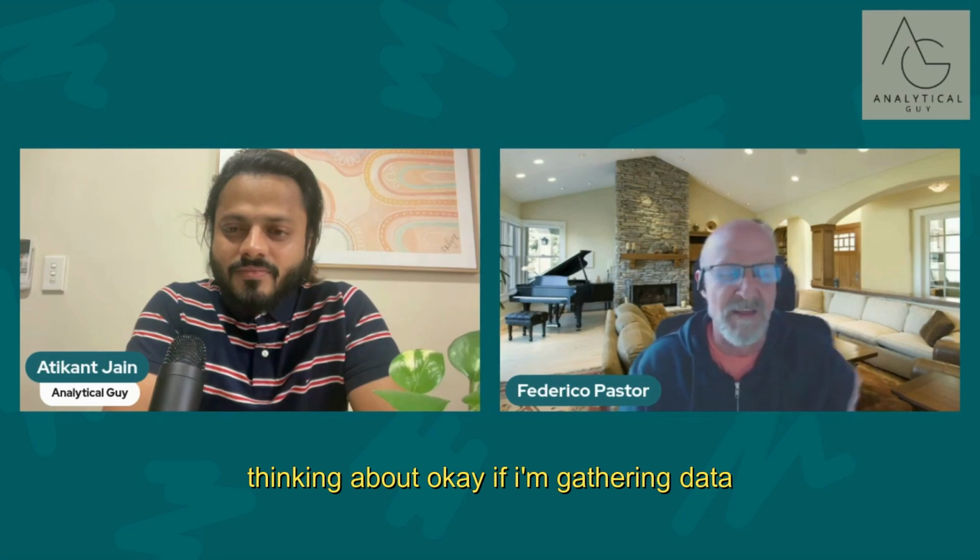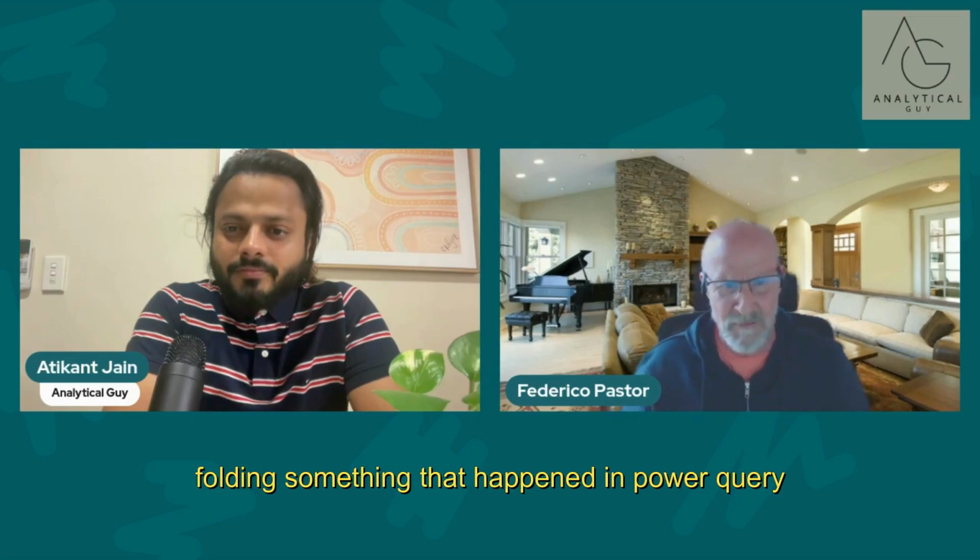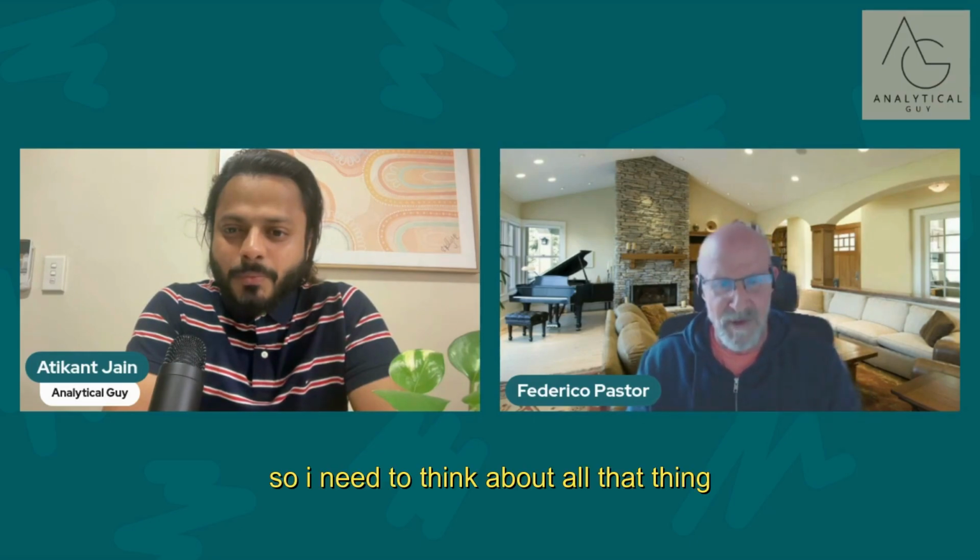And I prepare my folders in Power Query. I make everything in order to ensure that the Power Query transformations are done properly. I was thinking, okay, if I'm gathering data from an SQL database, I need to try to avoid query folding, something that happens between Power Query, Power BI, and SQL. So I need to think about all that before I actually go to Power BI and start creating the report. I need to think about my data model.